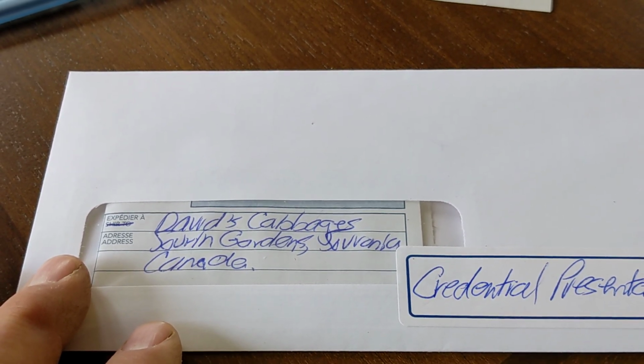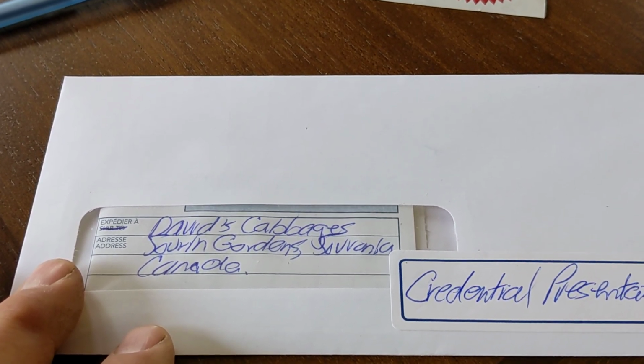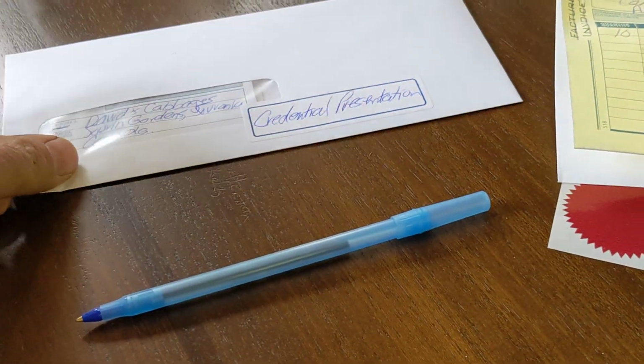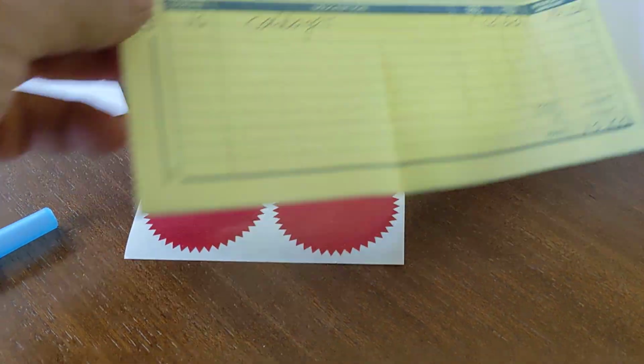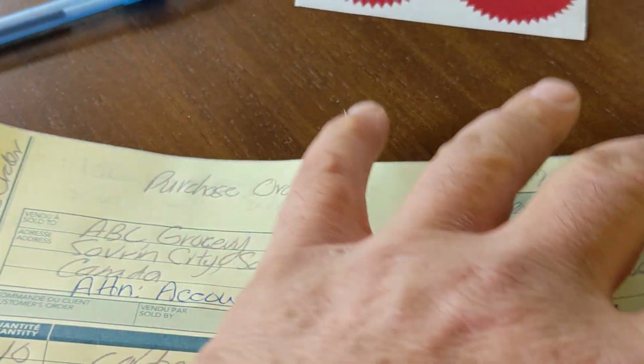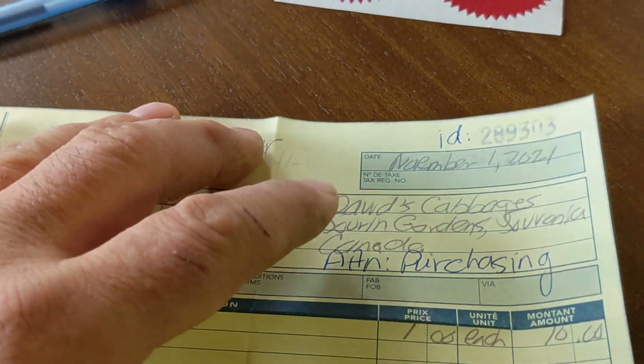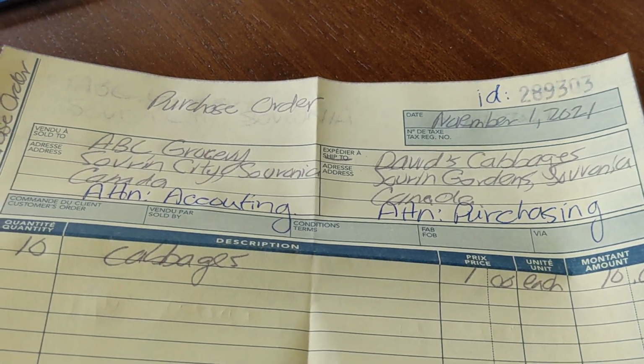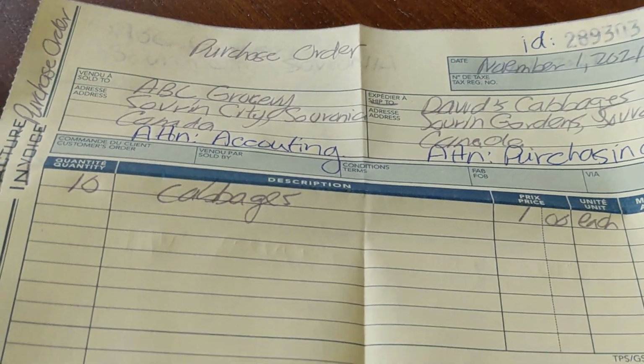Let's go ahead, and with one hand, I'm going to try and make one of these. Let's take this one and put it aside. Let's take the second copy of the purchase order between ABC Grocery and David's Cabbages for the 10 cabbages.